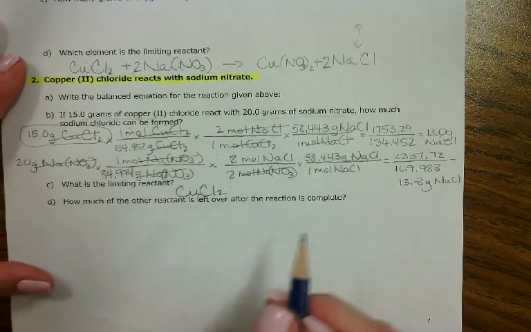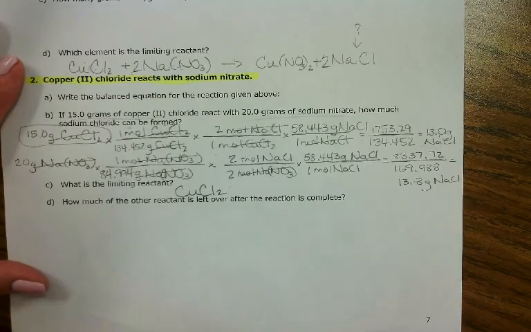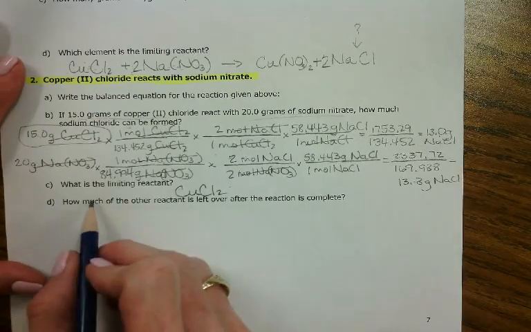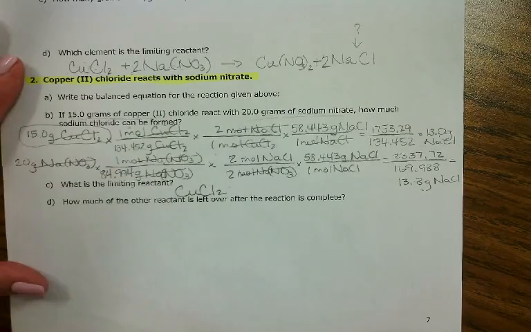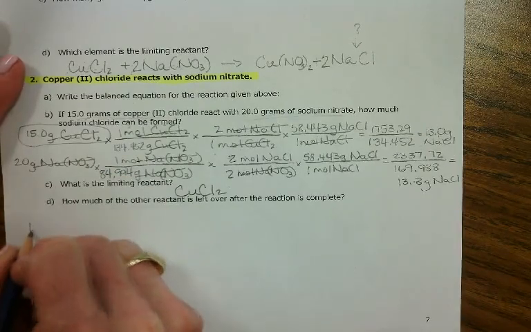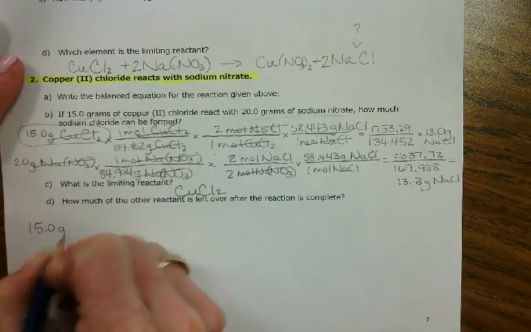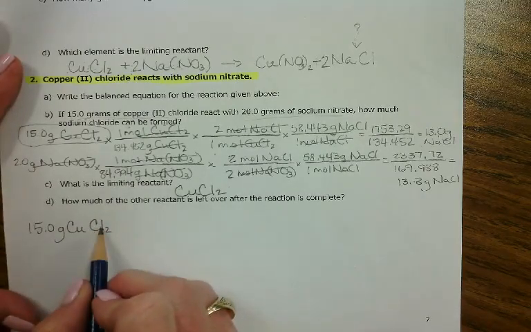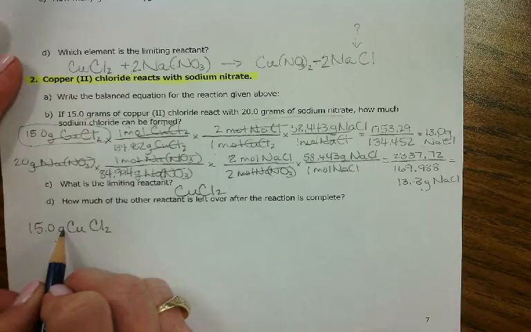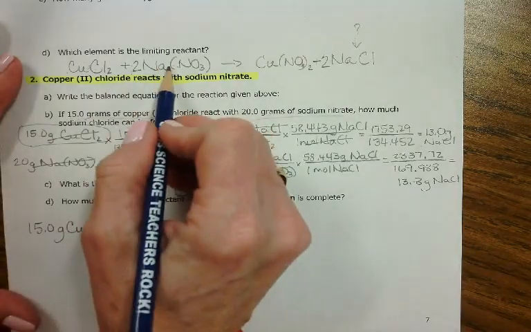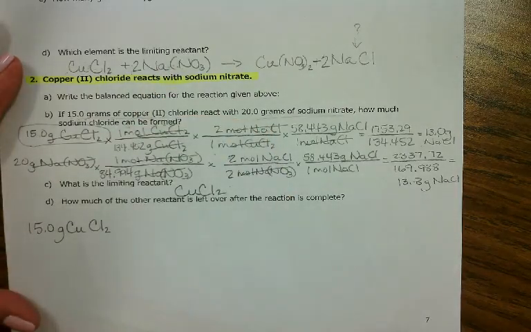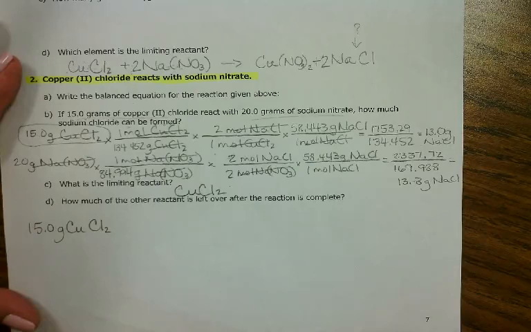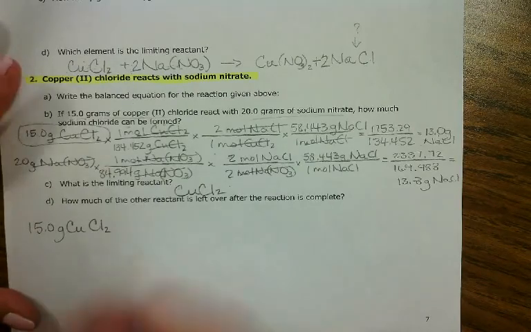Okay, so this one's kind of tricky if you don't know how to do it, but it's really actually not that bad. What you do is you take your limiting reactant, which is copper chloride, and you find out how much you go from grams of copper 2 chloride to grams of your other reactant. So I'm going to go from grams of copper chloride to grams of sodium nitrate, and that's going to tell me how much sodium nitrate was used, and then we can subtract. Okay, I'll show you, watch.